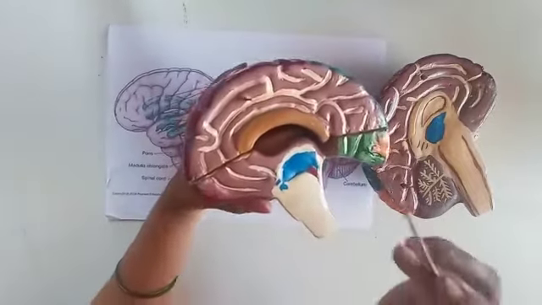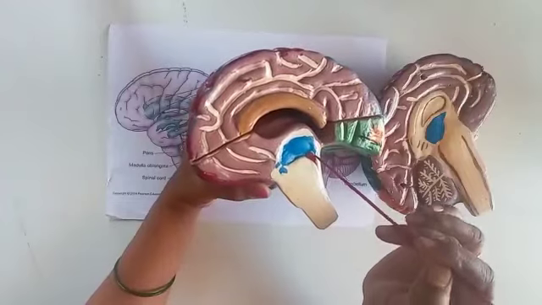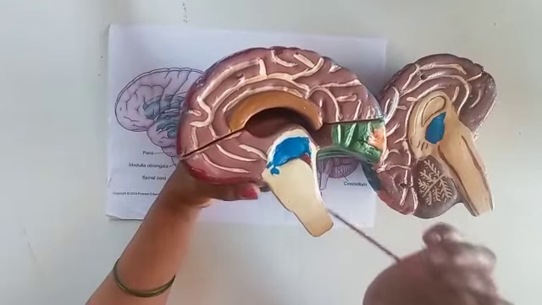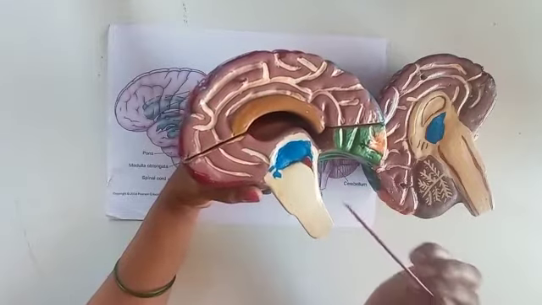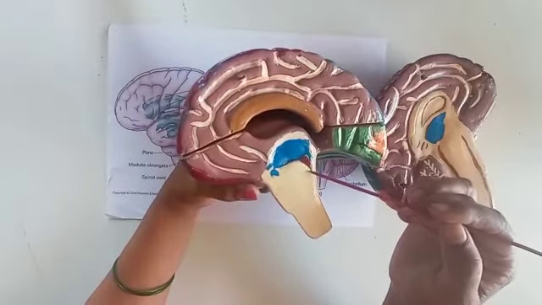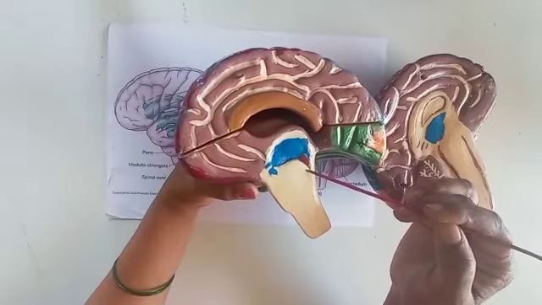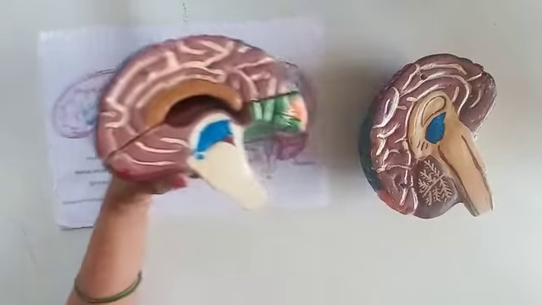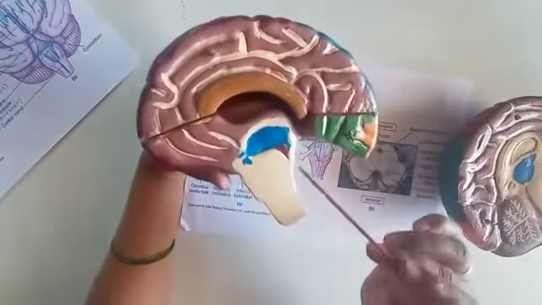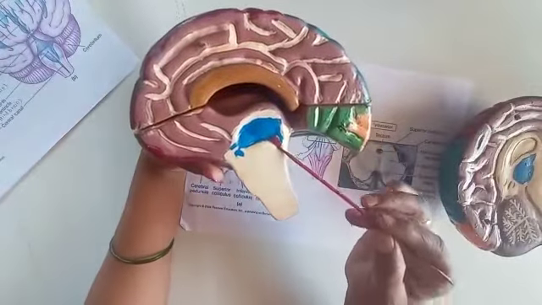This midbrain basically consists of white matter. It consists of two regions. The first region is the corpora quadrigemina, and the second region is the crura cerebri. So what are these two regions? The first one is the corpora quadrigemina, and the second one is the crura cerebri.